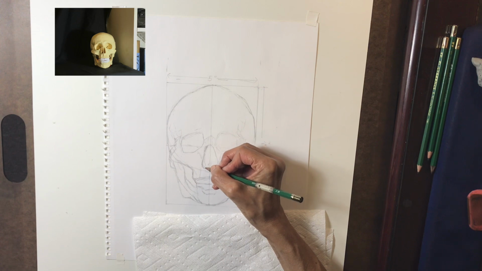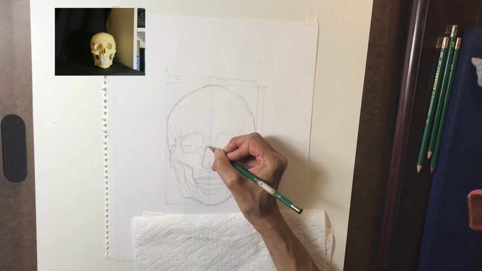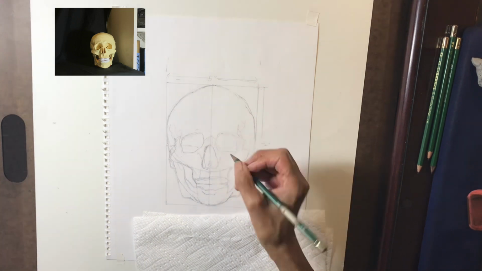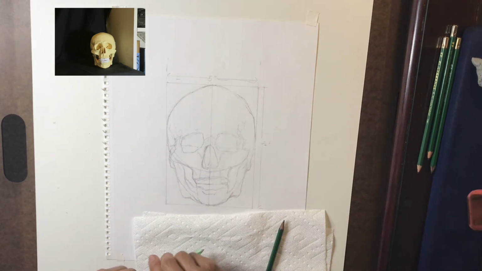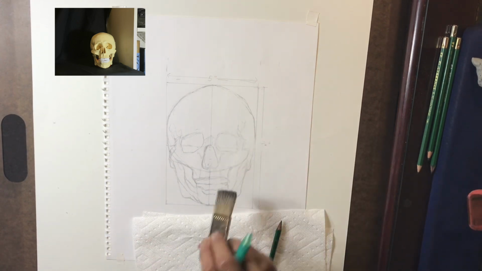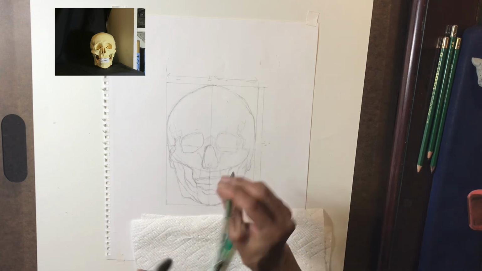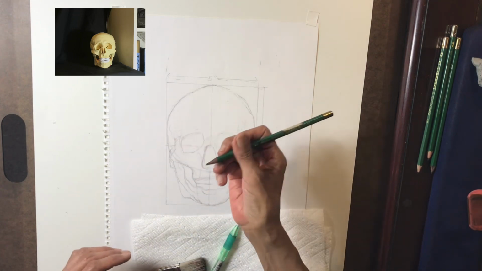If I've got time, I'm going to make those a little lighter. I'm going to erase the middle line now, since I'm doing more details on here. I'm working with my 2B pencil.